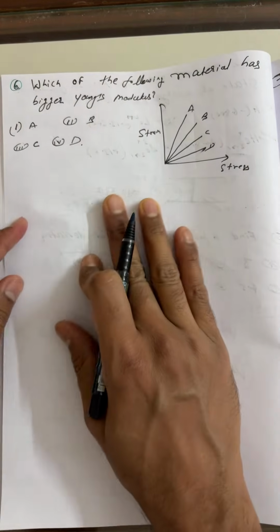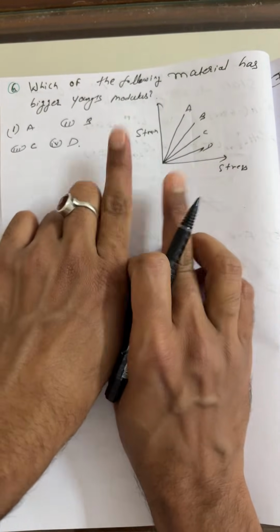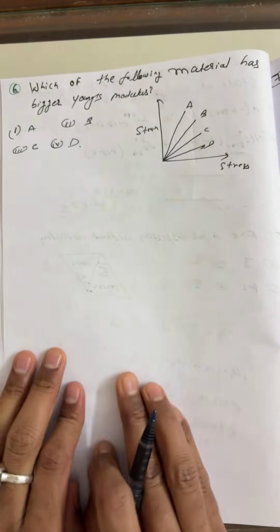Students, if you remember, I gave this pattern of question in your classroom. We learned it in another way. What is the stress strain curve?